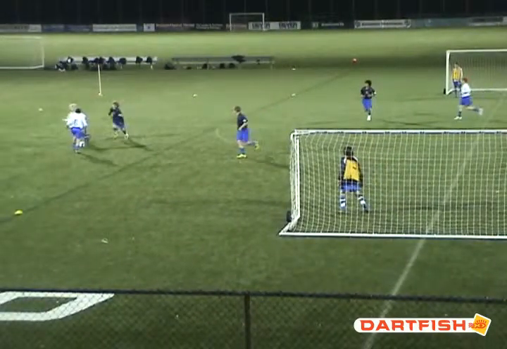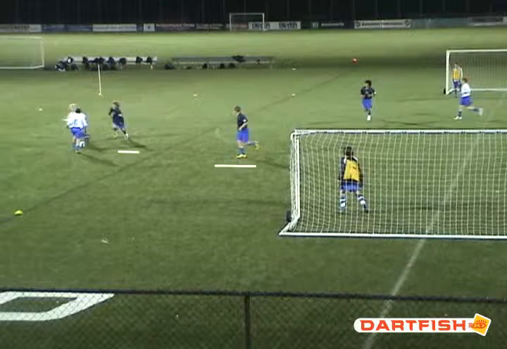Again, same thing over here. We see on this side we have a pressuring defender and a covering defender, and just that position of both of those defenders makes the attackers switch and go back the other way. So this is good defending.